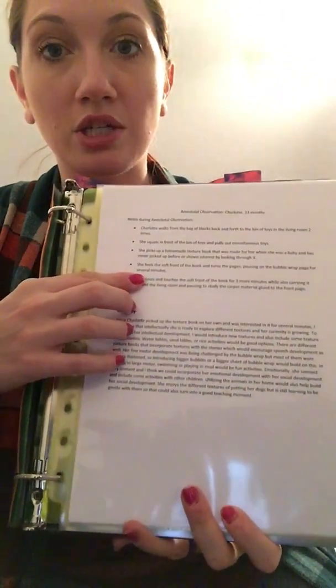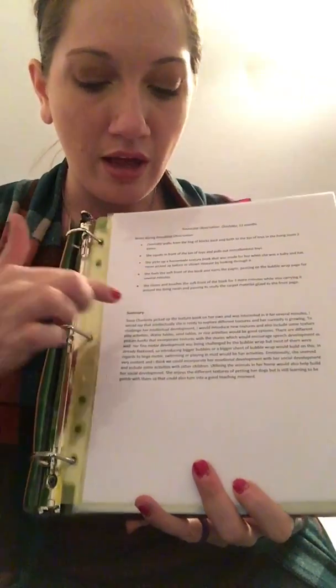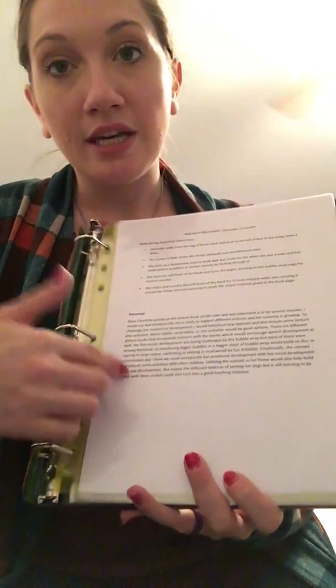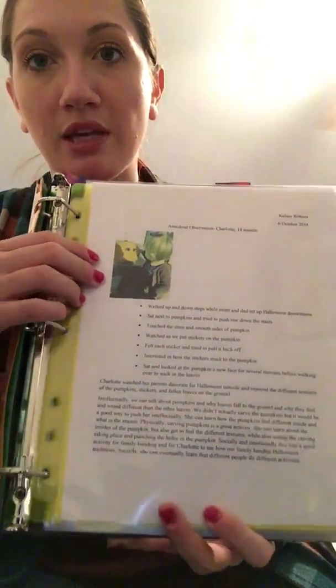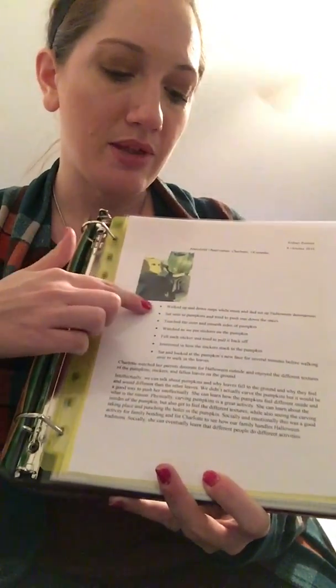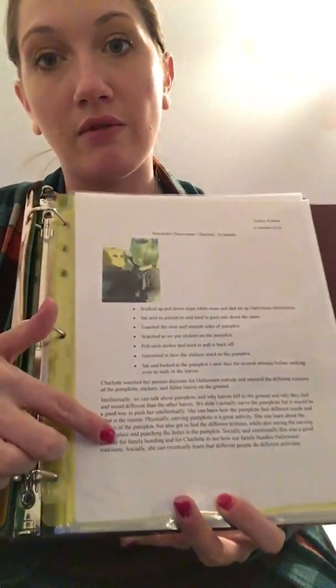Next is anecdotal observations, which we did two of, one at 13 months, one at 14 months. So the first activity was her with a texture book that was made for her, so the anecdotal notes are there. And then the recommendations, how to further her interest in different textures, such as rice tables, sand tables, water play, and there's pictures of her from the observation. Next was a month later at 14 months, and she's doing an activity with her parents where she's putting stickers on pumpkins and they're carving pumpkins, and the anecdotal notes are there, and then the recommendations on how to further her growth.